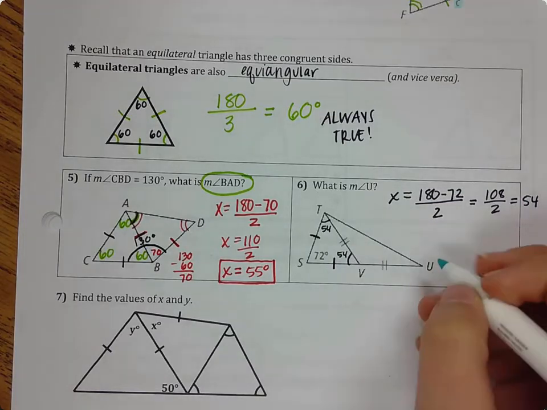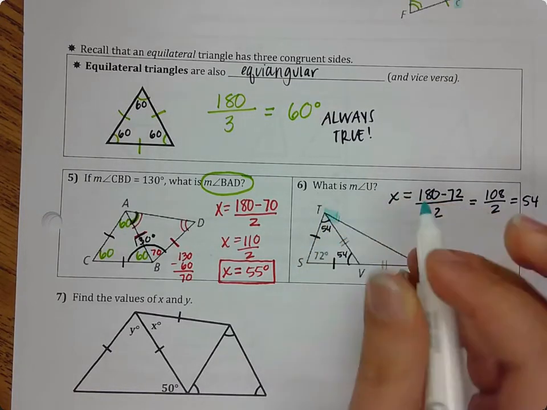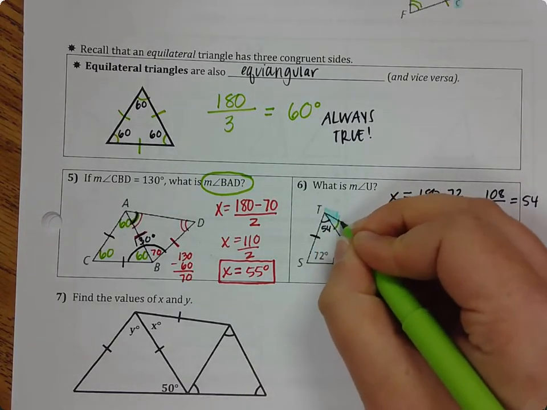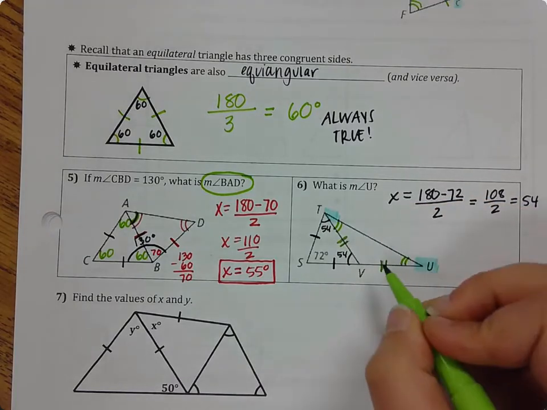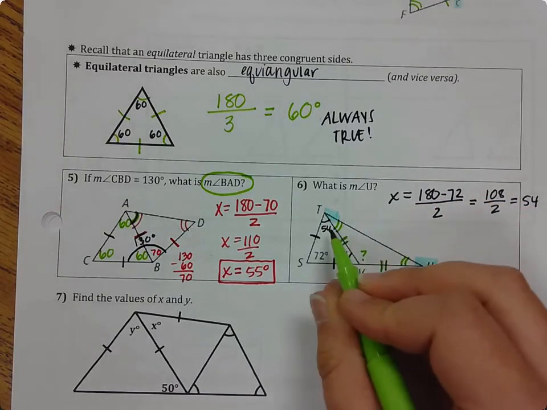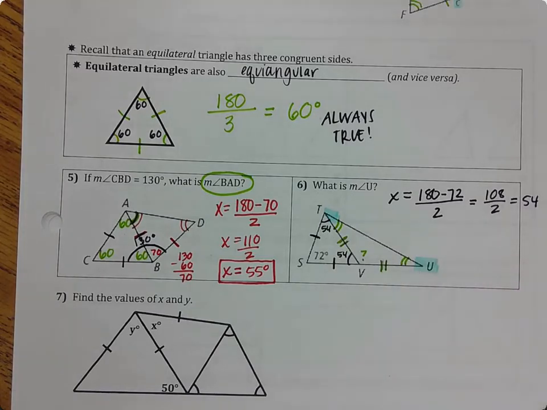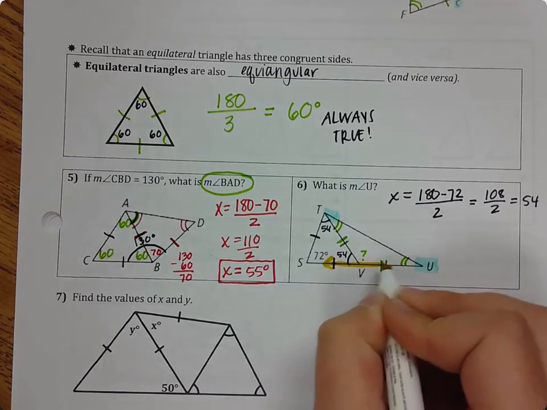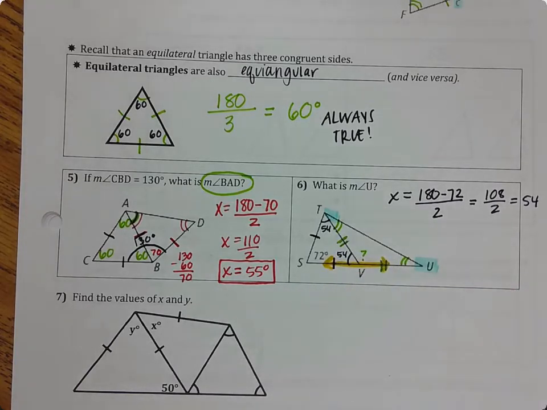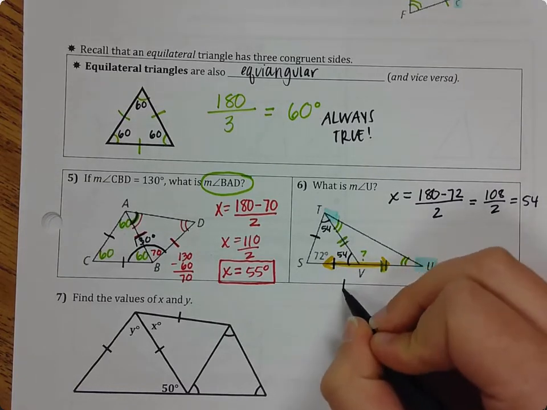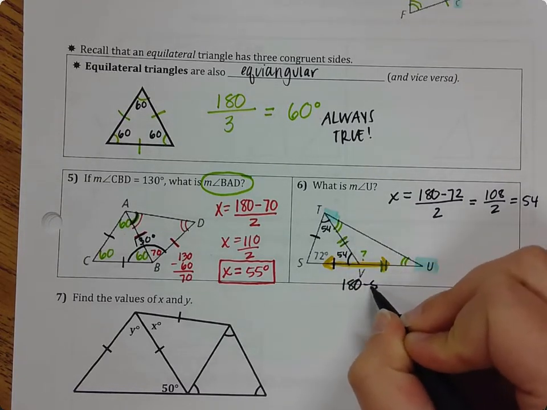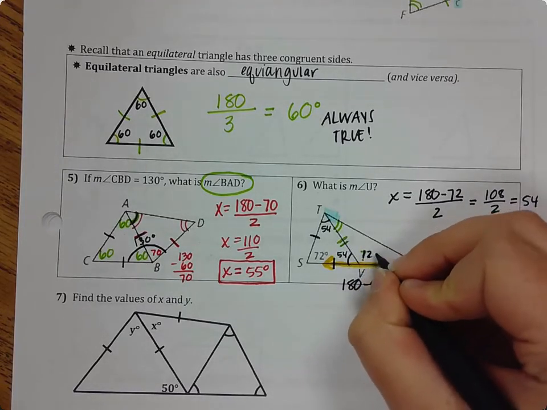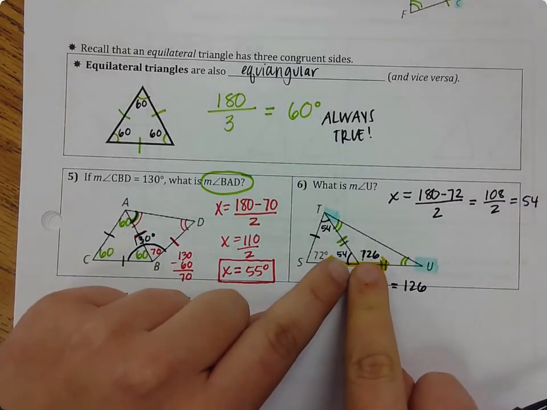Now I want to find angle U. We know angle U and this angle right up here are going to be congruent because we've got another isosceles triangle. Here is congruent to here. So if I know my base angle, then I can find my two missing blue angles here. And lucky for us, this base angle is on a straight line. So we've got a linear pair. The straight line is 180. One side is 54. So if I subtract the two, I get 126. So it's no longer a question mark. My vertex angle is 126.